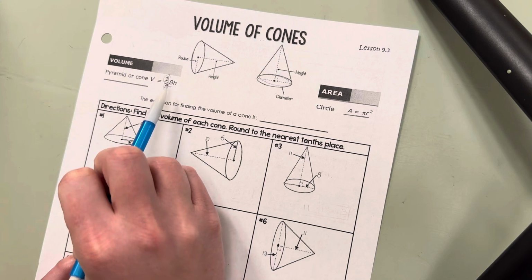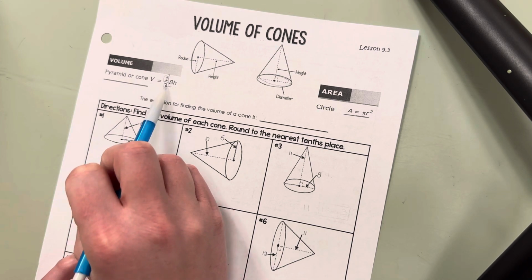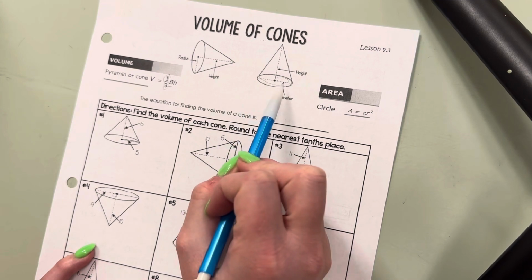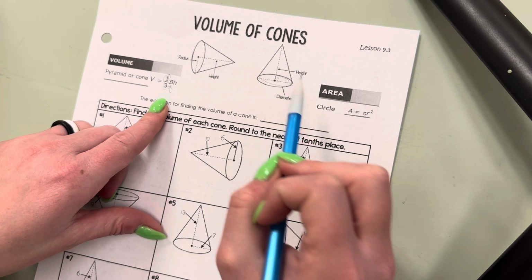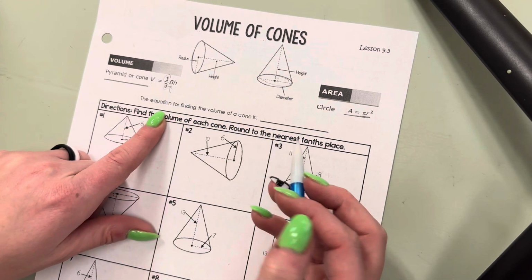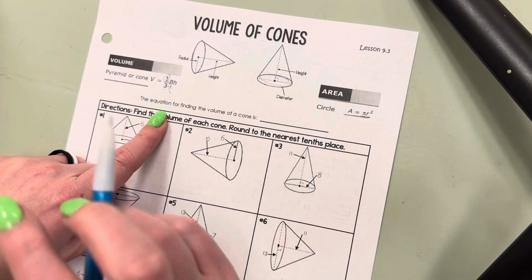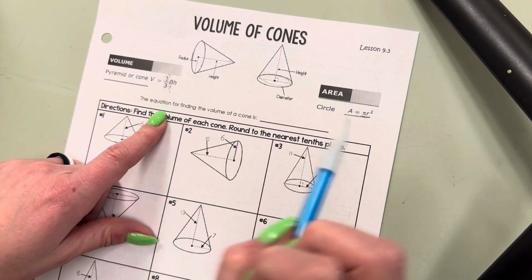If you remember from yesterday, the capital B stands for area of the base. Well, the base of our cone is going to be a circle. So I just replace capital B with the area of a circle formula, which is pi r squared. So my real formula that we're going to be using, even though it's not on the STAAR chart, is going to be written this way. So we need to get this memorized.